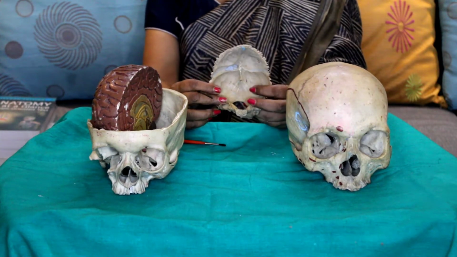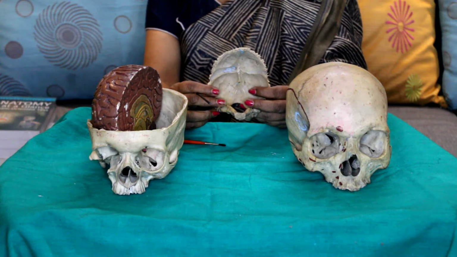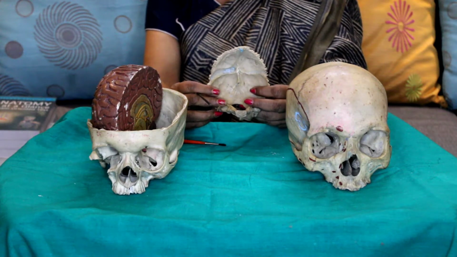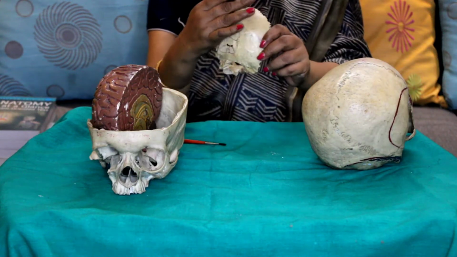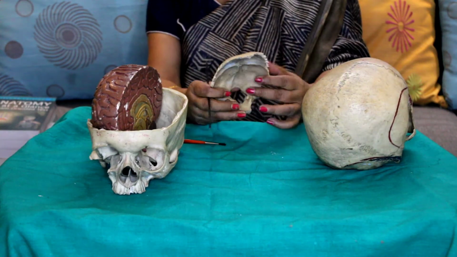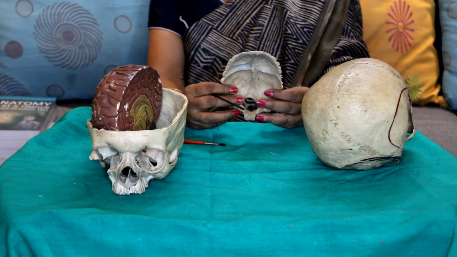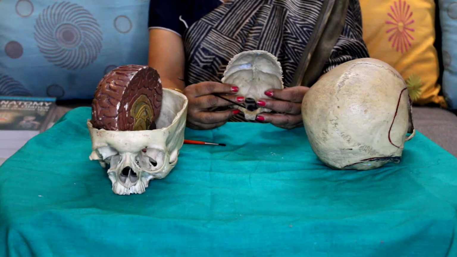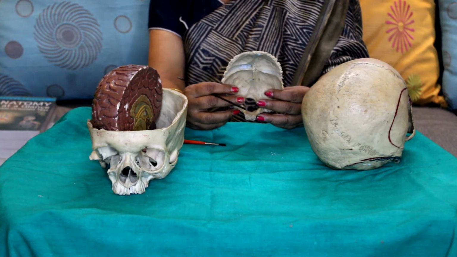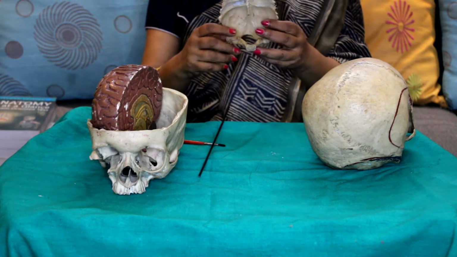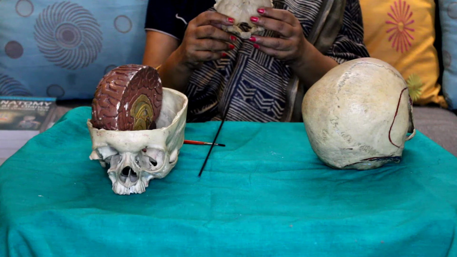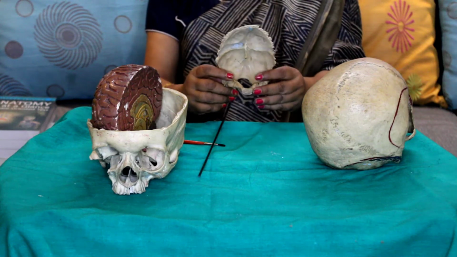Hi everyone, today is the session on the occipital bone, a very important bone which forms the posterior aspect of our skull. You will see when you lie down on the bed, it touches the pillow. Now, what are the different parts of the bone and how will you hold it in anatomical position?